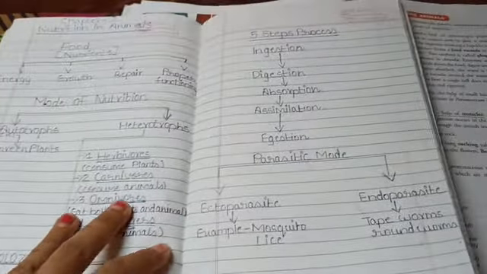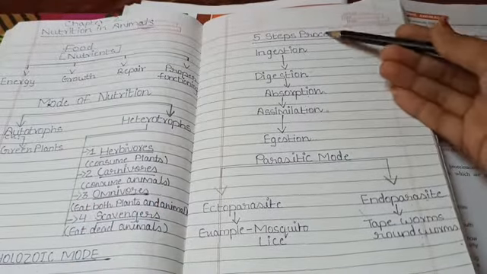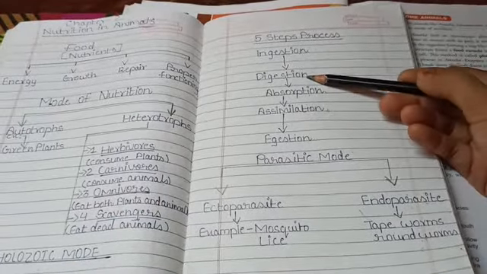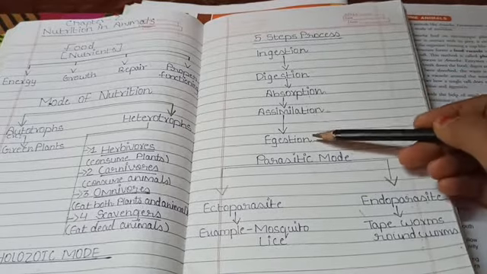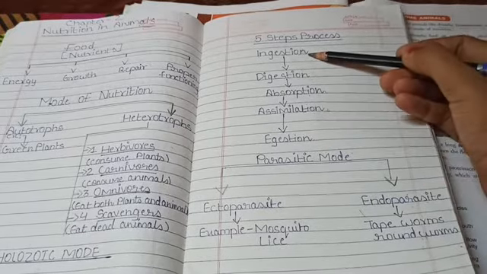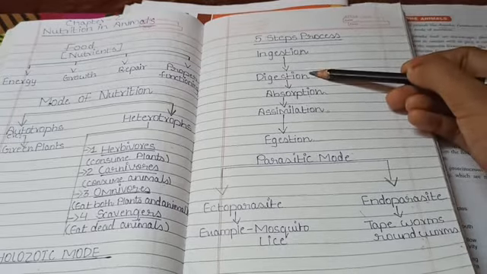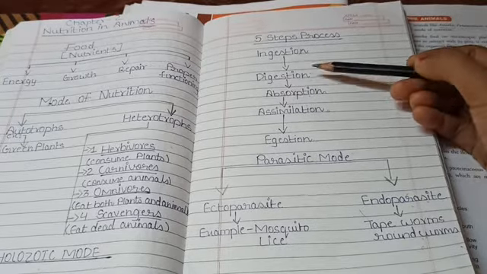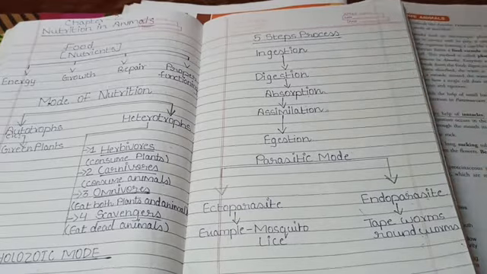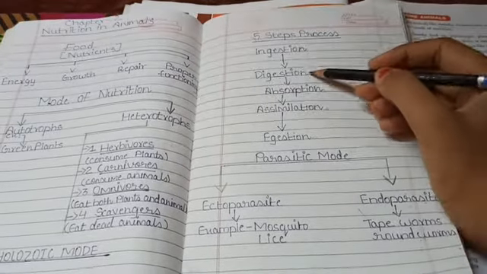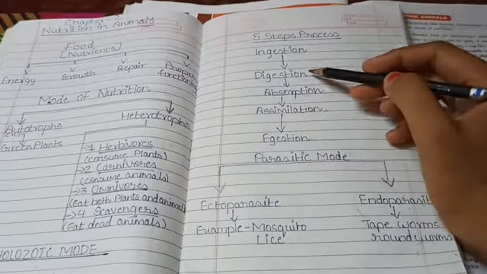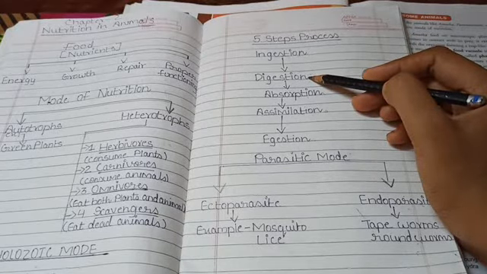And it is carried out in 5 steps. Ingestion, digestion, absorption, assimilation and egestion. Taking the food into the mouth is ingestion. Then the breakdown of the food from complex to soluble form is digestion.